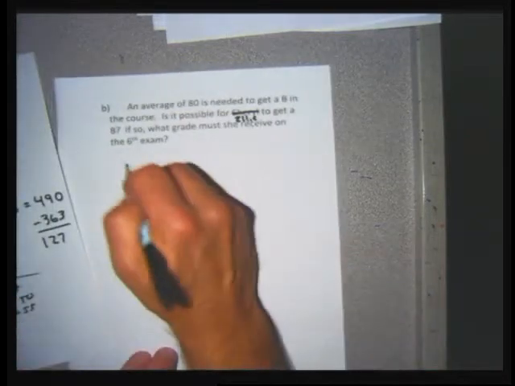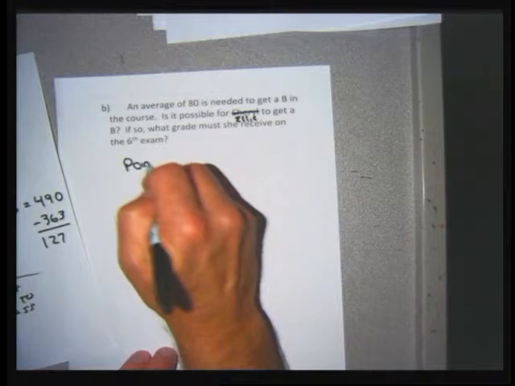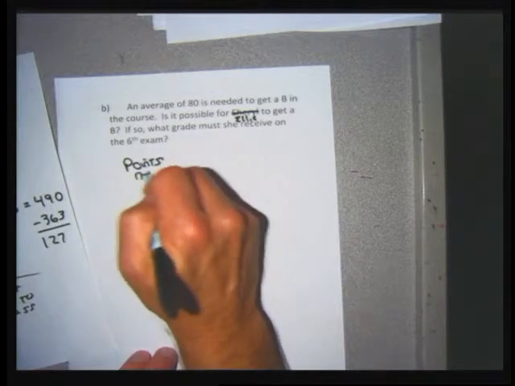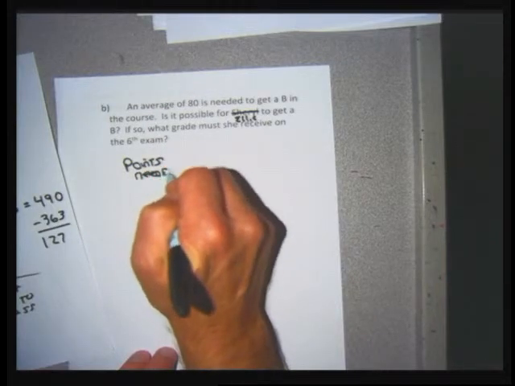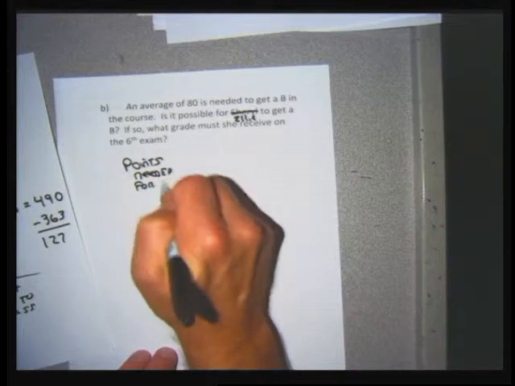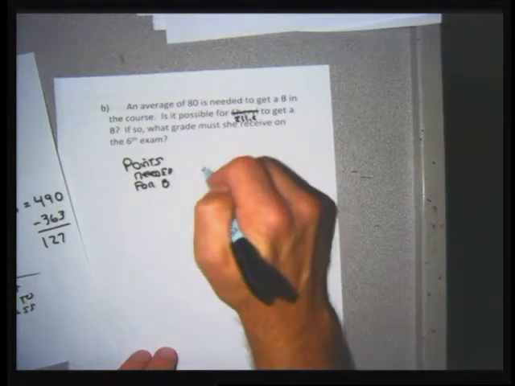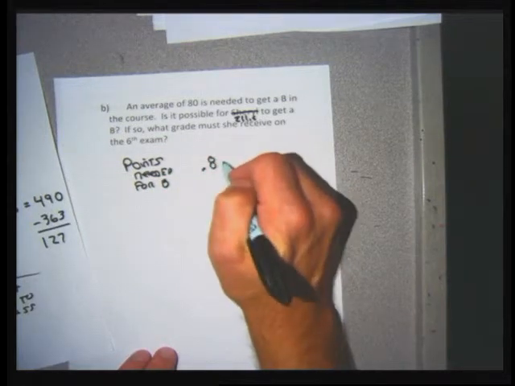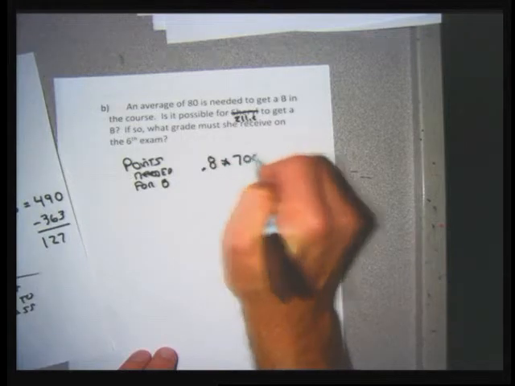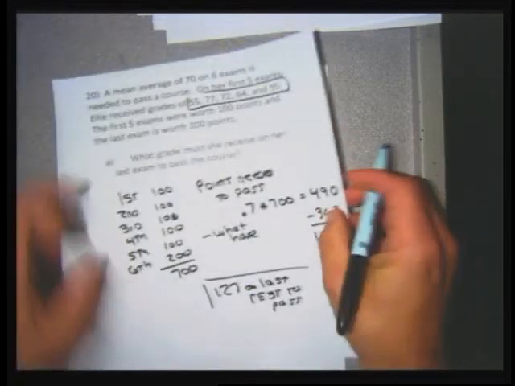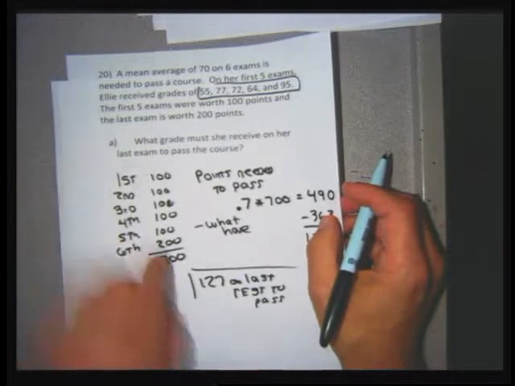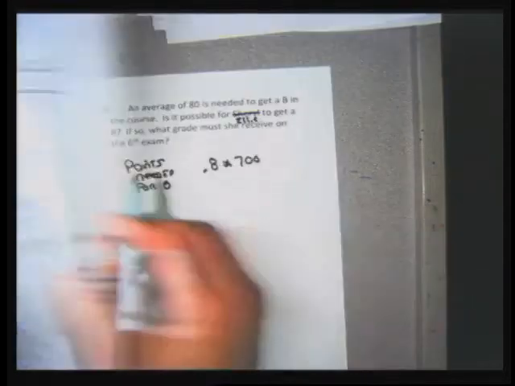So points needed for a B, you need 80%, which is 0.8 as a decimal. And in this class, there are now 700 points possible, 5 100-point tests and 1 200-point test, which gives me 700 points.